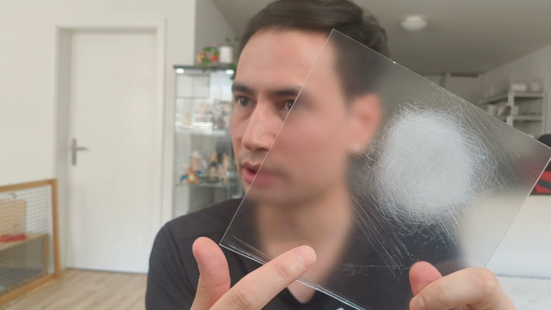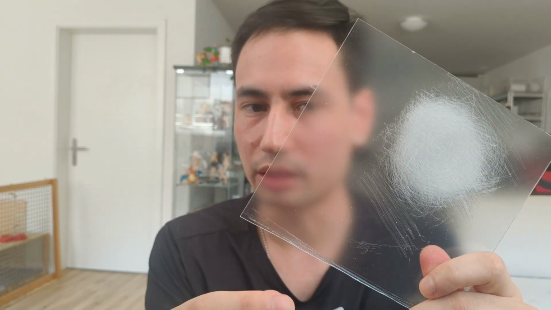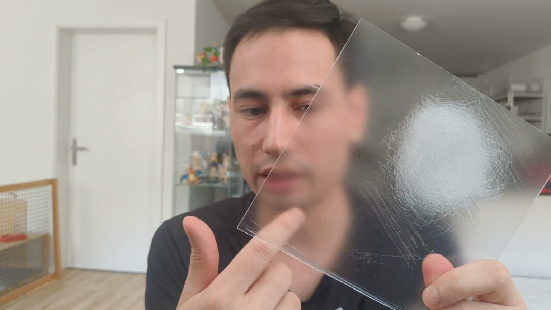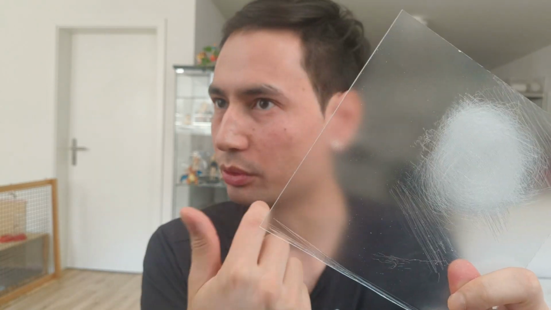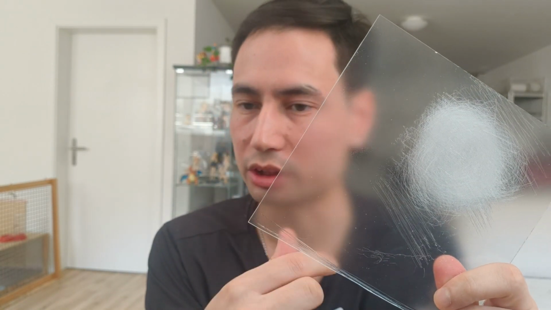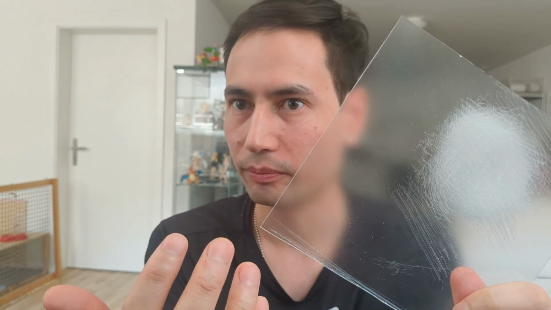And here it got reflected back to you, or in this case it goes through it without much redirection. That's a really important concept to understand.